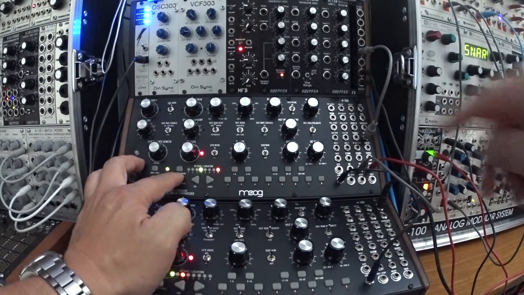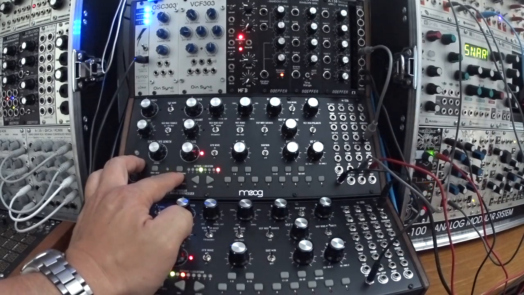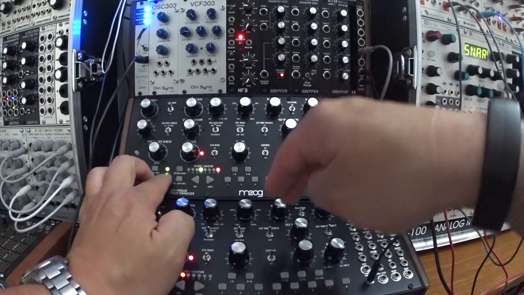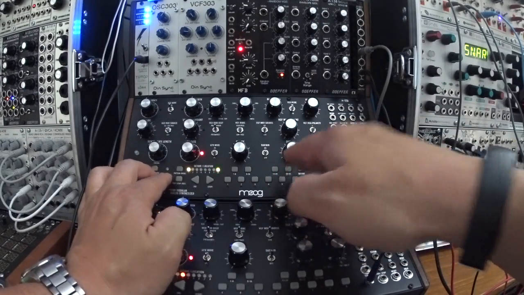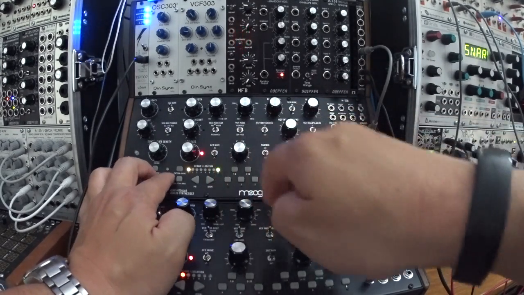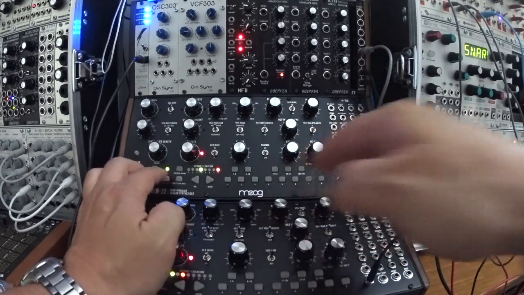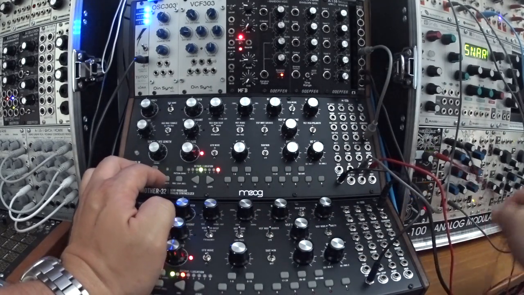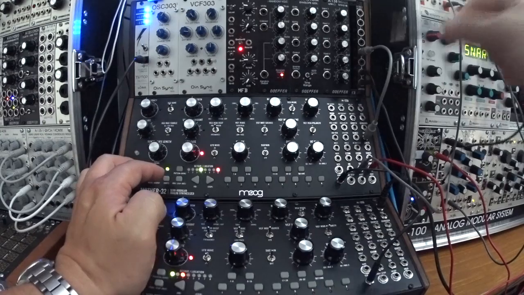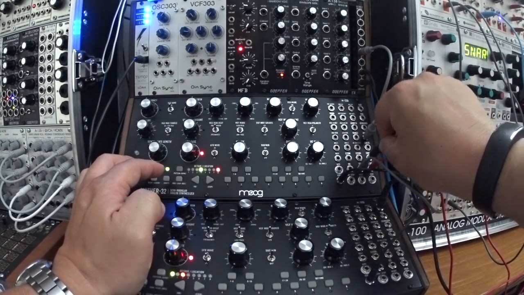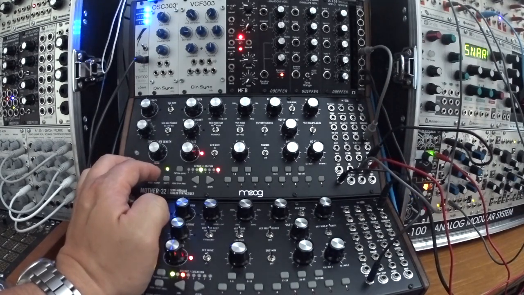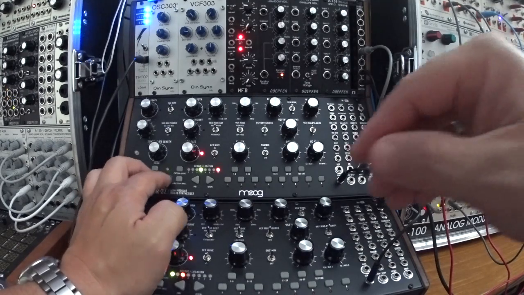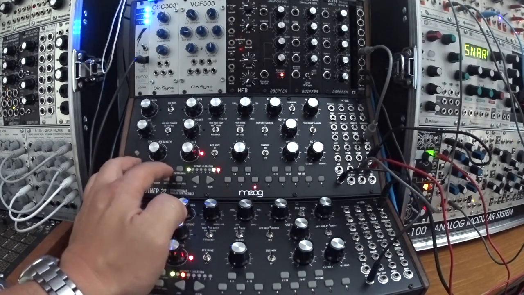And the last one is the assignable output. This assignable output is a random output. See here, the button combination is number 8. It's random output. And I use the random output to generate a random Mutant snare. So in the end we have it like this.